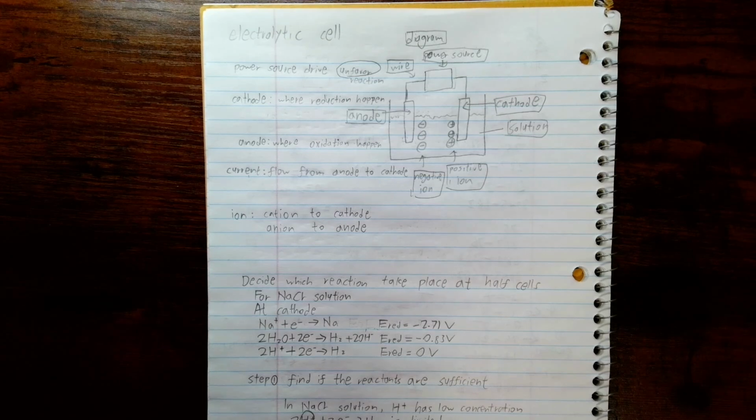Now, this is the final topic of the whole unit. We will be talking about the opposite of a galvanic cell, which is the electrolytic cell. Unlike the galvanic cell, an electrolytic cell uses a power source to drive an unfavored reaction to happen. This is very useful when you are charging a battery or producing aluminum metal. This is very practical in real life.